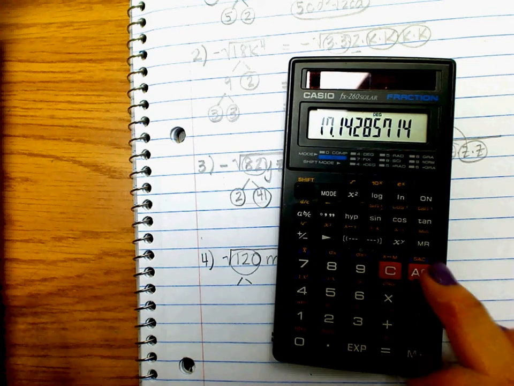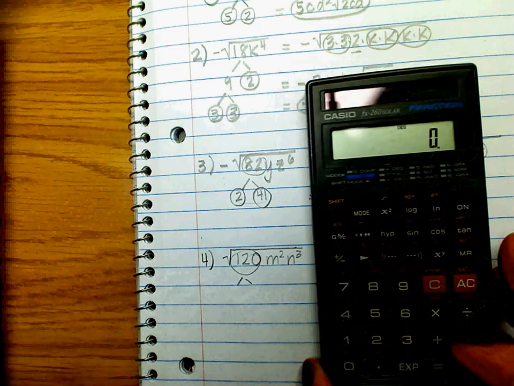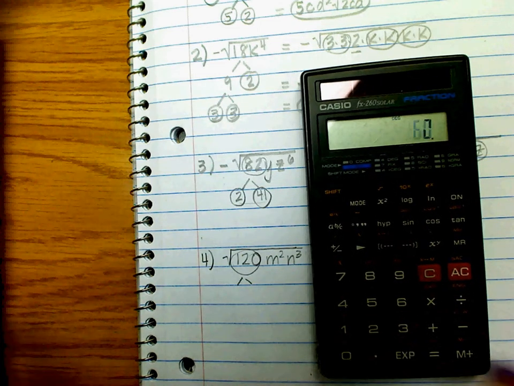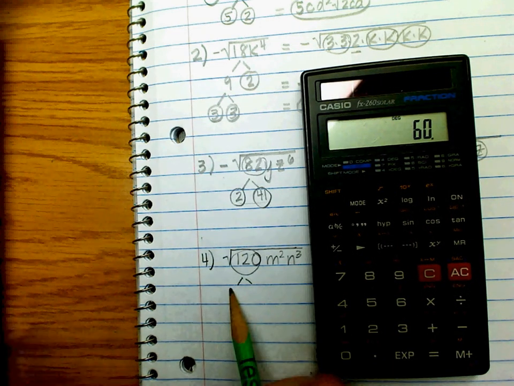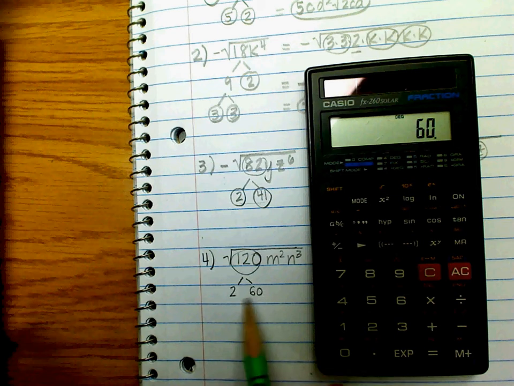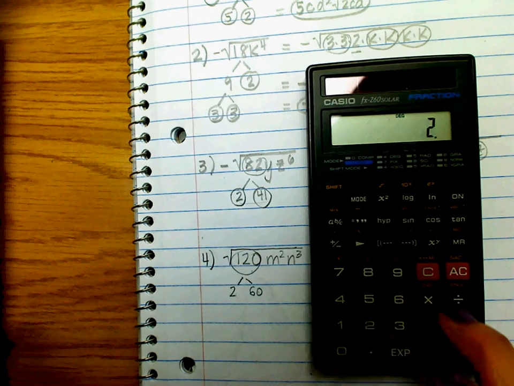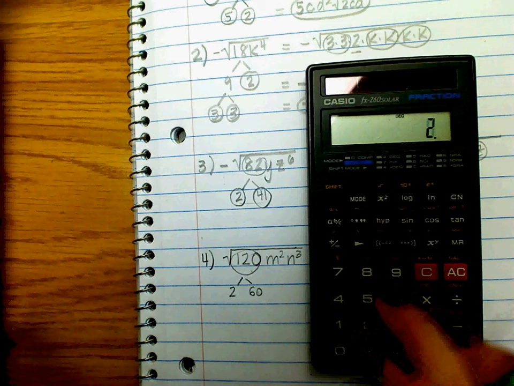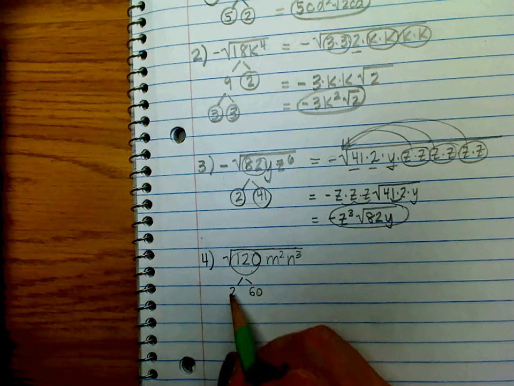What would you like to use? Well, as soon as you see that divide by 2, hey, why not use that, right? So when you divide by 2, you get a 60. These two together should multiply to be 120, do they? Yes, they do. So now I'm going to go with this. That's prime.